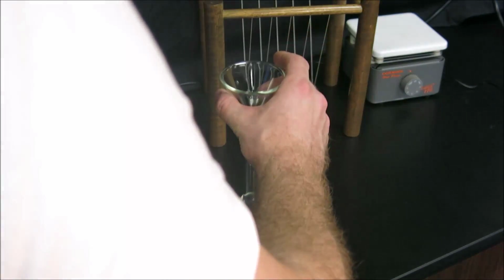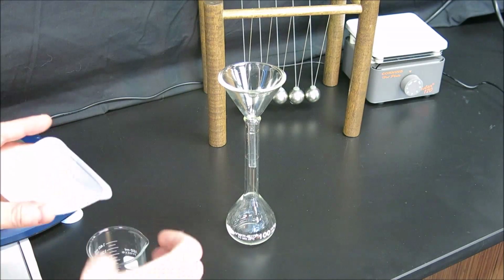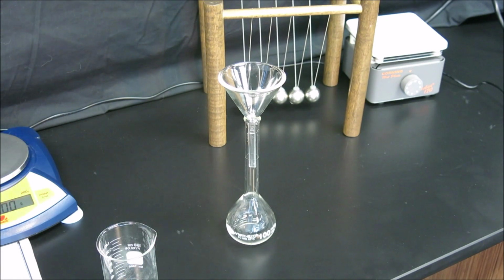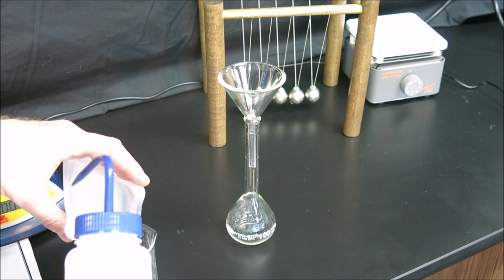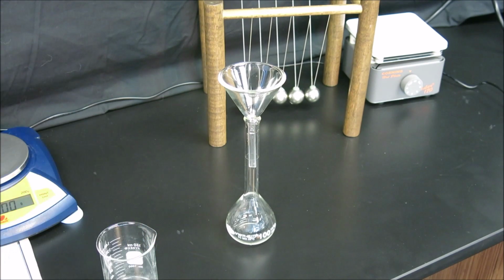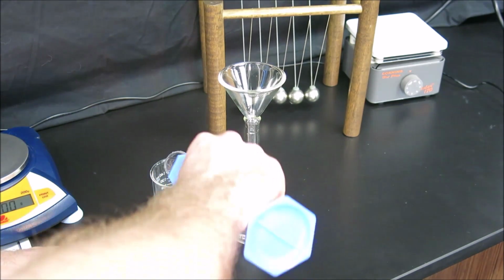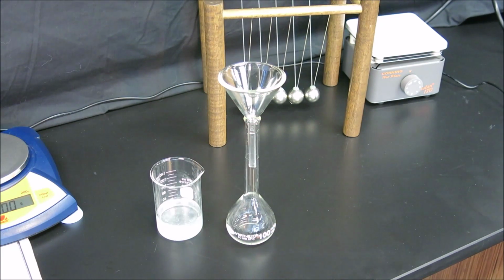So we will be using a funnel in the volumetric flask, but we need the solution to be poured into that flask. So we're going to start by pouring our solid into a transfer beaker and rinsing out what little bit of solid is left in the weigh boat with some water. But this titration is very important because the sample must be acidified. So we need to dissolve the iron 2 ammonium sulfate in 40 milliliters of 2 mole per liter sulfuric acid.